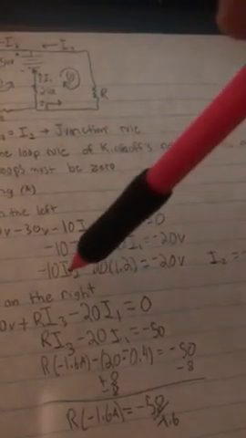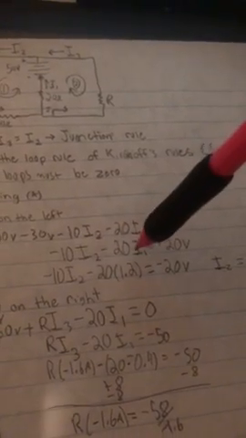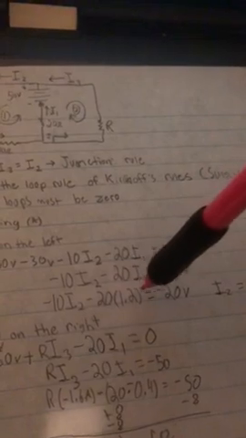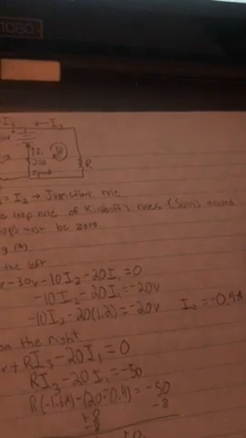We're going to use that all together and simplify that right here. And we are given that I1 equals 1.2, so we plug that into the equation. Once we do that, we are able to find that I2 equals negative 0.4 amps. Next, we can do the loop on the right, which is over here.